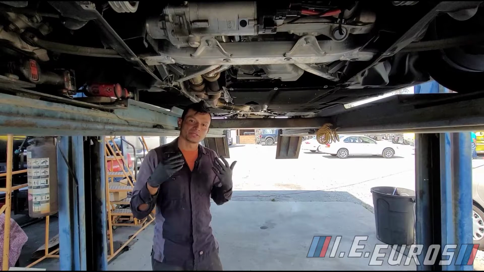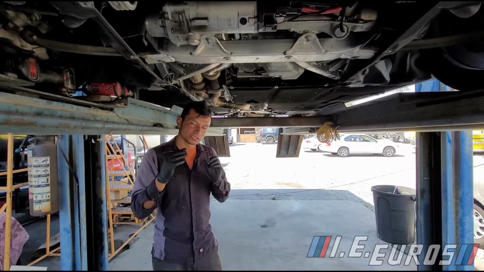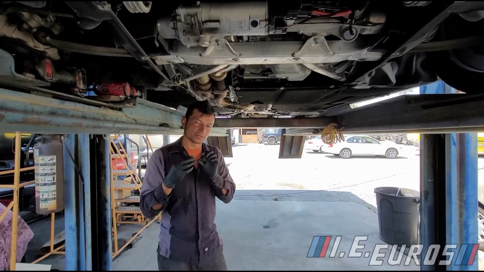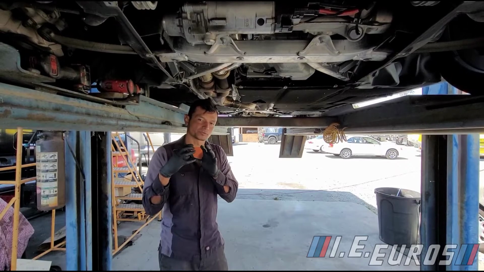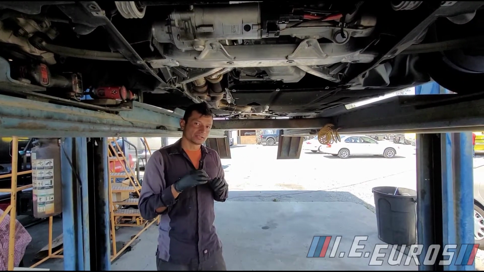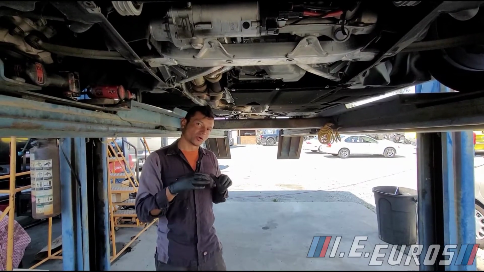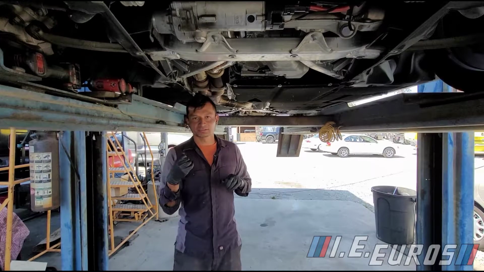Replacing the linkage is a pretty easy process. We just remove the nuts that are holding the linkage part to the wastegate actuator, and then we remove a clip that holds the linkage on the turbo, and we release the linkage completely.